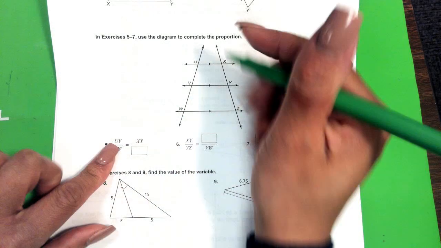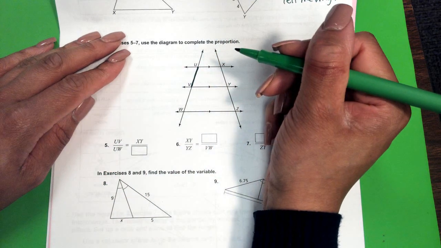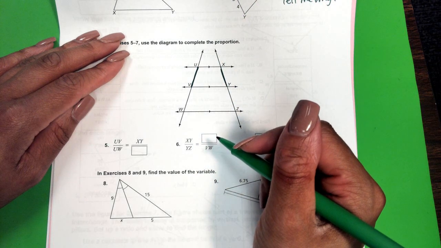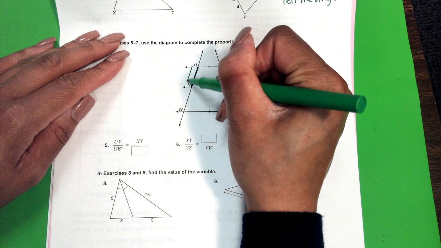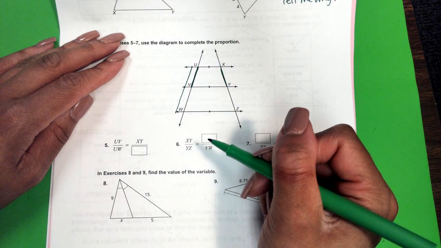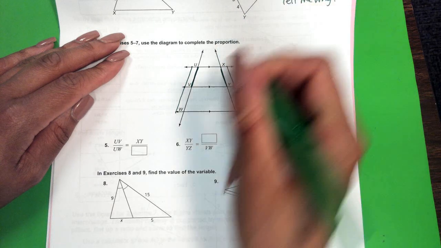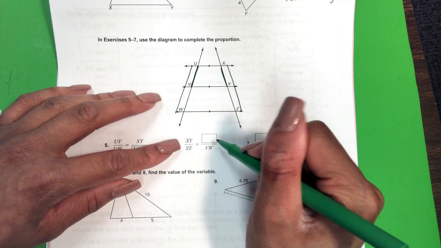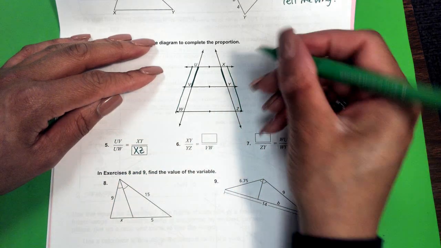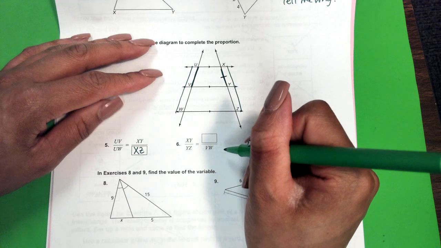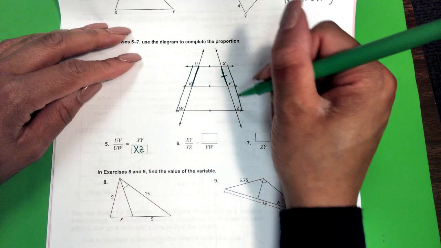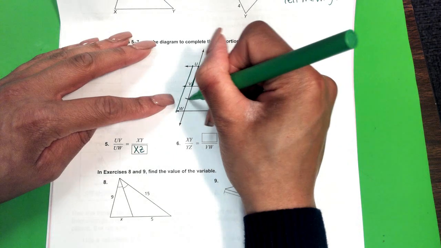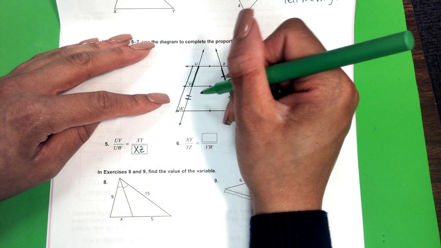Okay? So number 5, 6, and 7, we're using the diagram to complete the proportions. This is UV, so this part is congruent to XY. So what would be congruent to UW? Well, UW would be XV. That would be going to the bottom. This one says XY is congruent to whatever blank. So I have XY is here. And then the bottom says YZ is congruent to VW. Well, we kind of already know this one because it gave it to us.